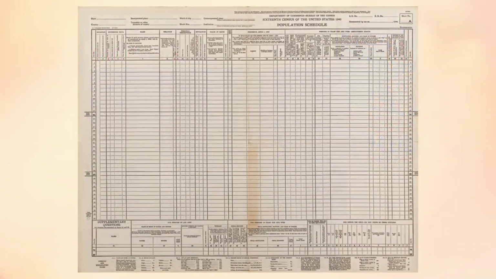This is a blank 1940 census form. The first time the census was advertised was in 1940. It was the biggest outreach and promotional campaign. The Census Bureau created the Division of Public Affairs to blanket the country with the message to take the census, reaching out to over 10,000 publications.